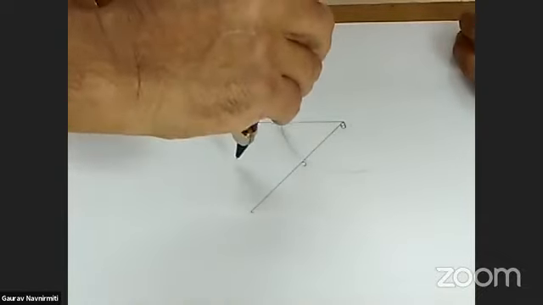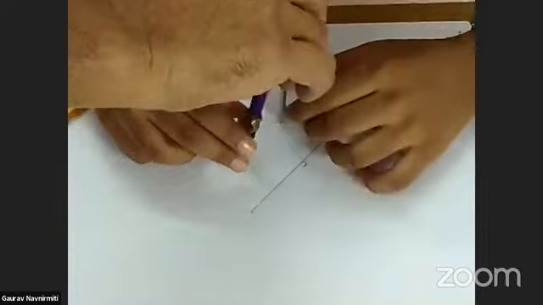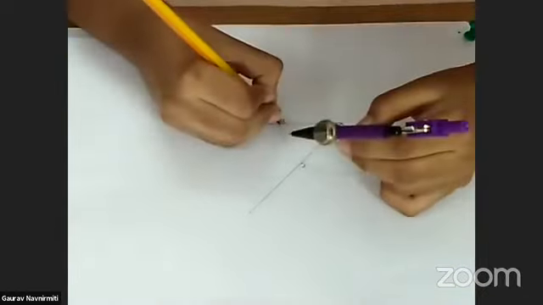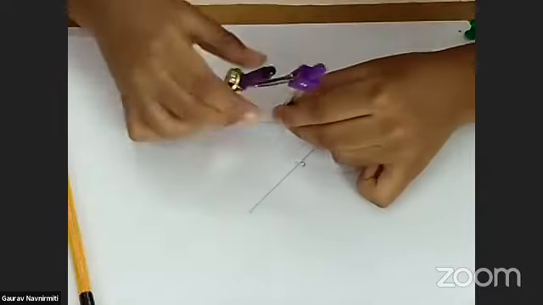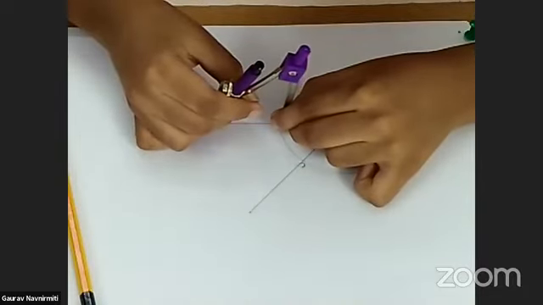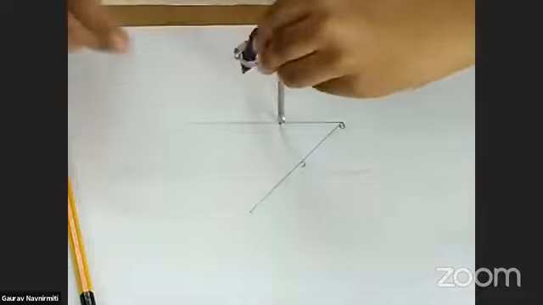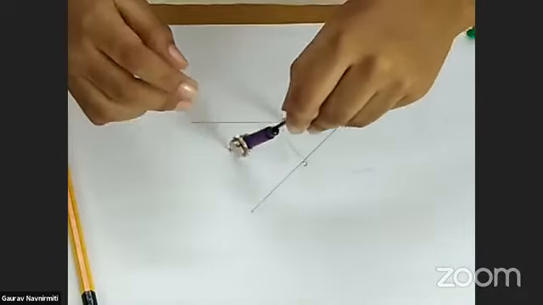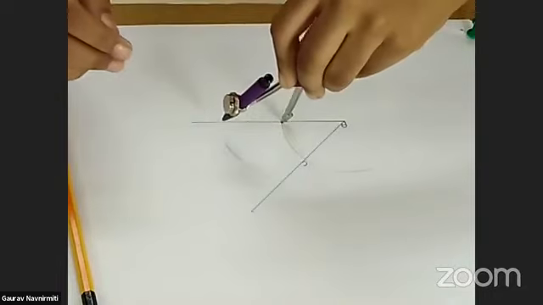Yes. Okay. Now you keep this as it is. And now take B as your center and draw an arc, a nice big arc on this side. Here. Draw. Okay.